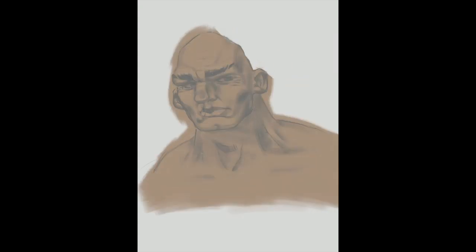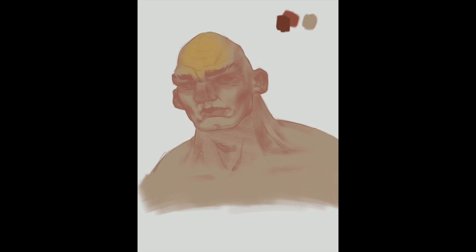Okay, so finally we're getting into the painting. I'm just laying down a base skin tone. It's probably a little darker than you would think its skin tone should be, but that's because it's a mid-tone. So I have a mid-tone so that I can get darker and then lighter from there.